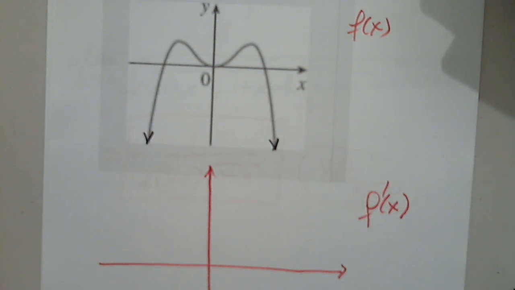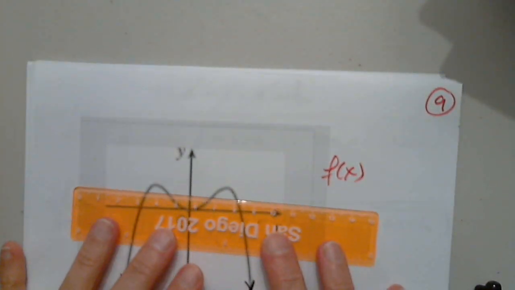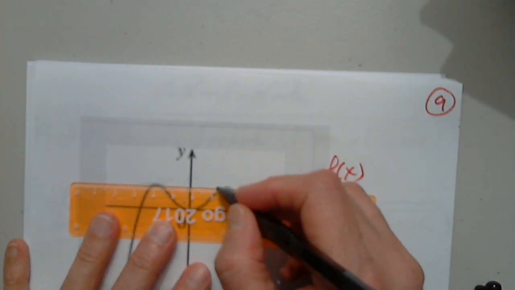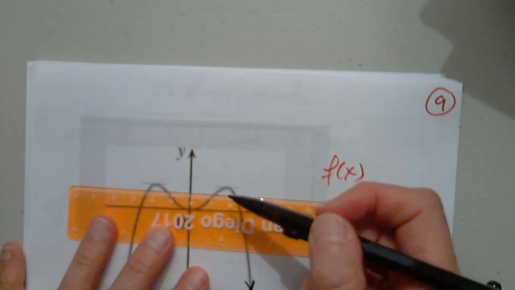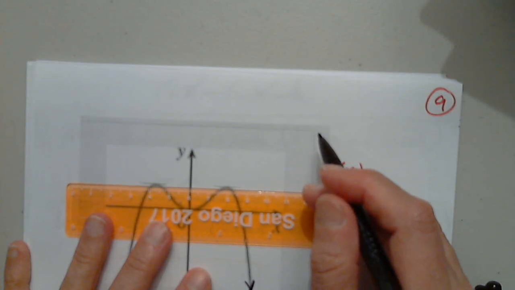Well, I have to think in terms of what it represents. This function represents the slope of the tangent line at any point. Okay then, I'm going to go to the graph, and I realize that at these points, the slope of the tangent is 0, because at these points the function has a maximum.